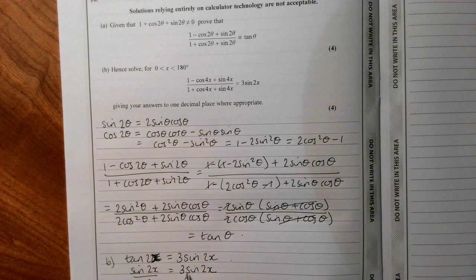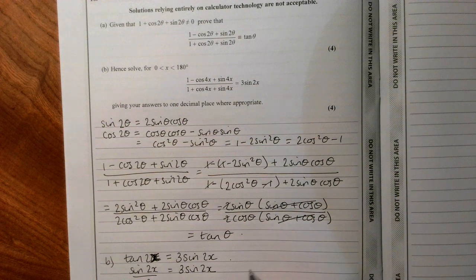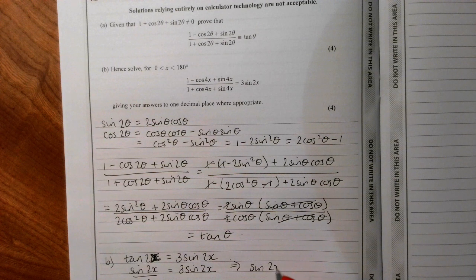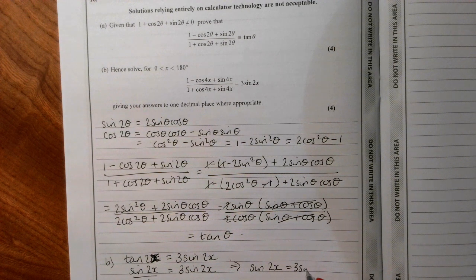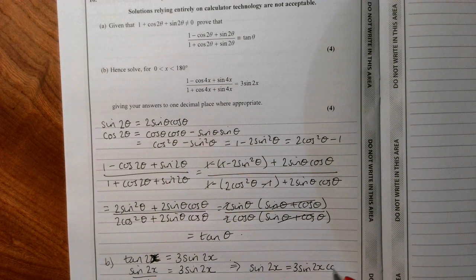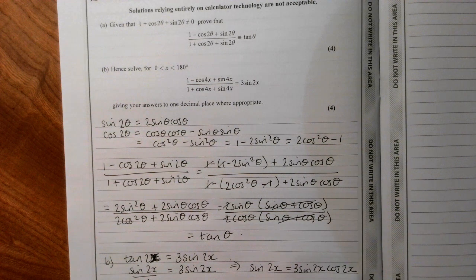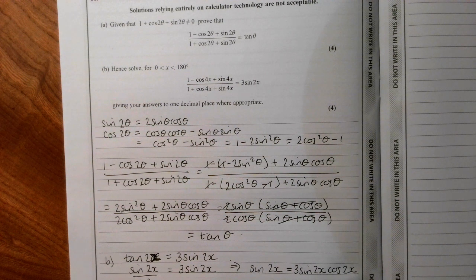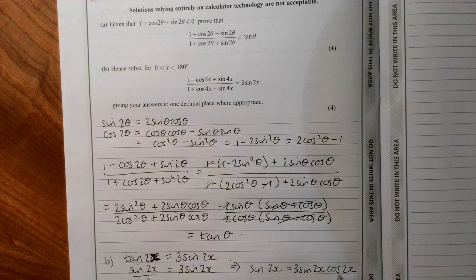And I think if I multiply by cos of 2x, I can then take everything to one side and factorise. It's going to be nice. So I've got sine of 2x, and I'm going to subtract this.